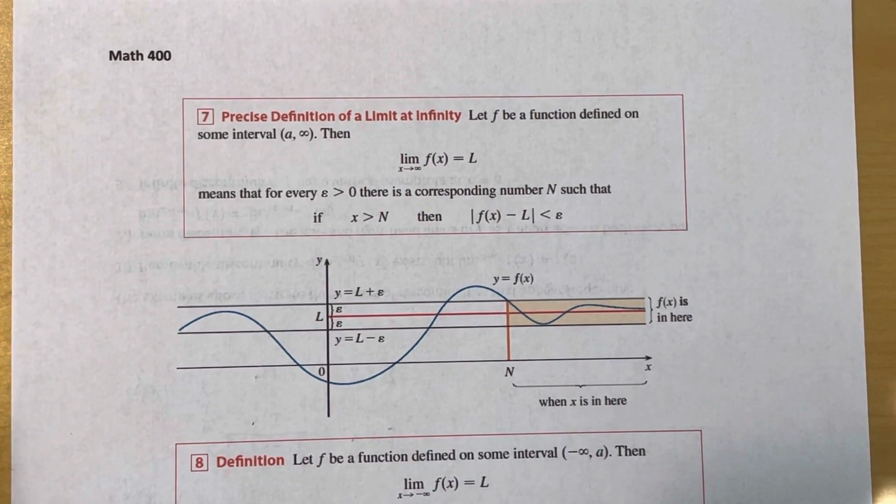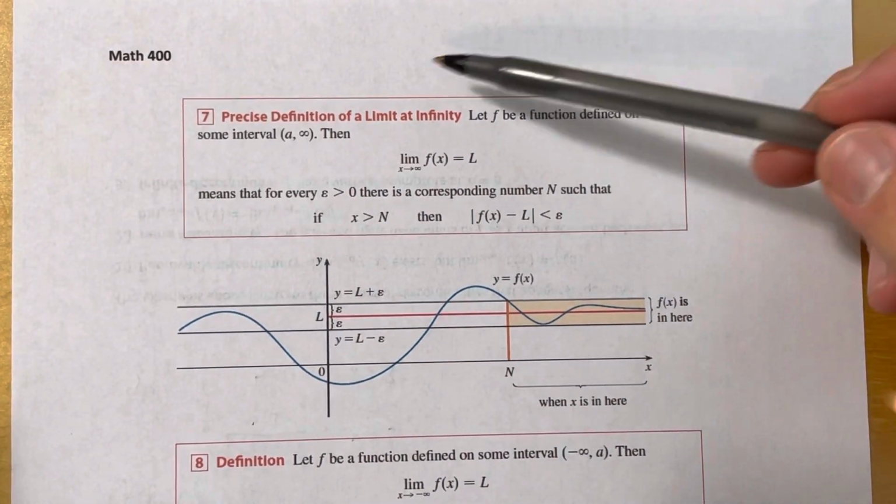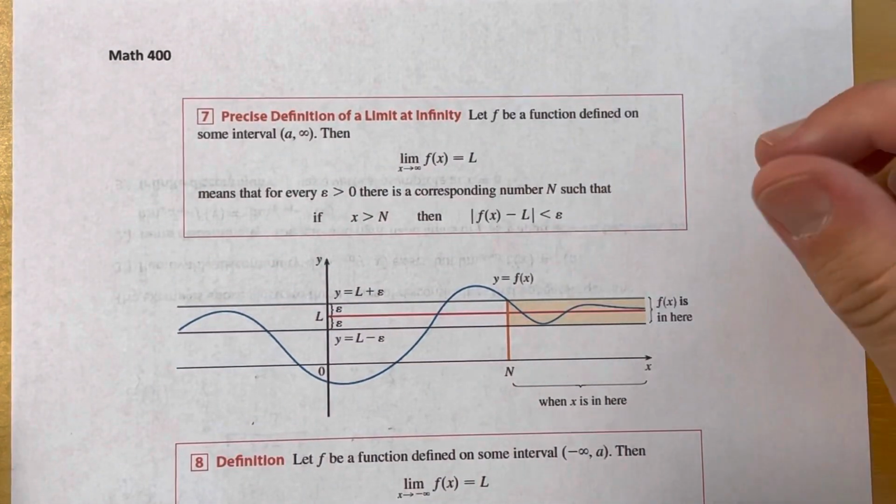We've already sort of dealt with the precise definition of a normal limit back in section 2.4, and that's kind of where I want to keep that stuff. I'm mostly just doing this for reference, so you can see what the precise definition would look like. All right, so I'm going to read through it, and we're going to use a picture to illustrate.